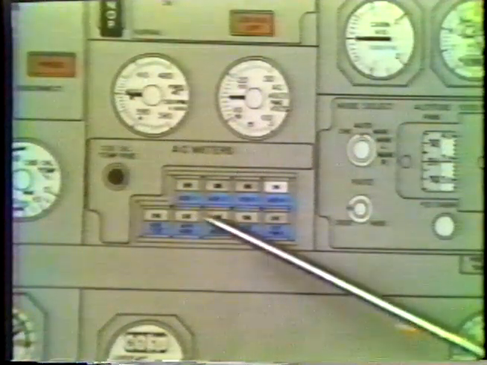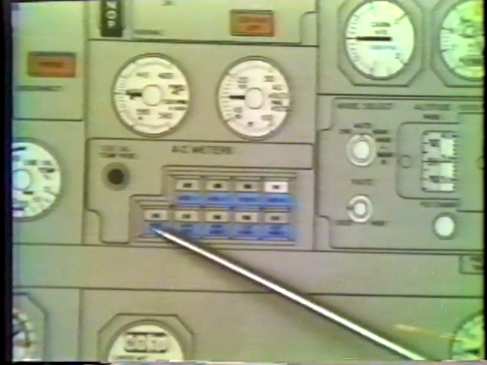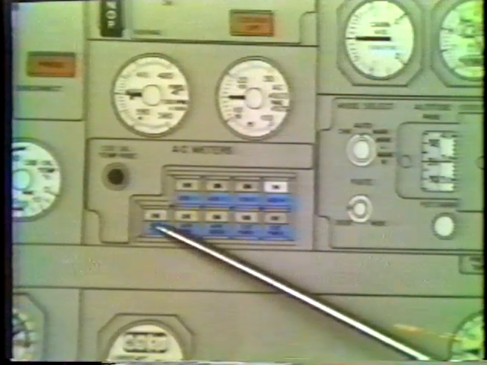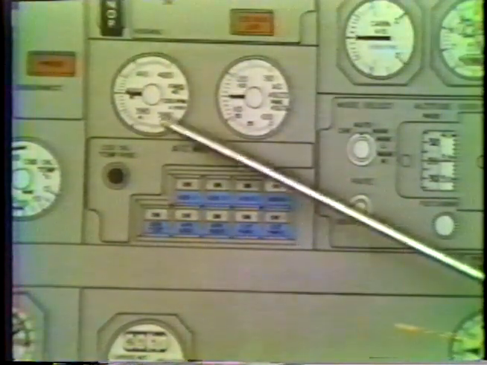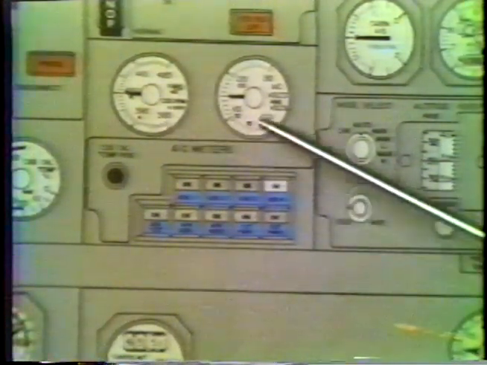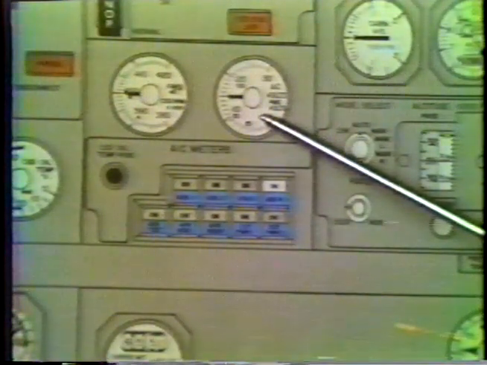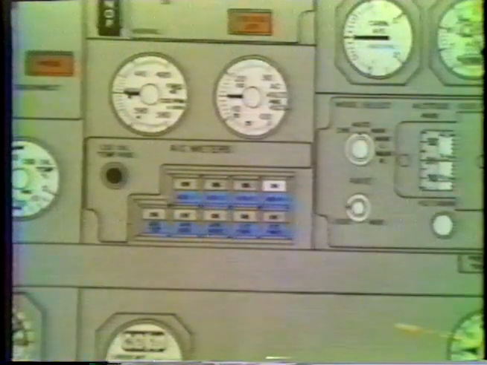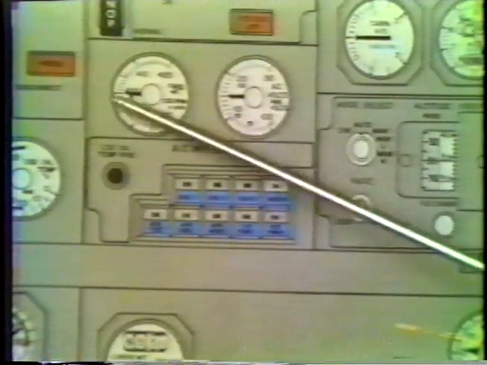Remember, anytime you want to read RPM or PMG, the button must be depressed. As soon as you release it, it reverts back to RPM to frequency and PMG to volts. Normal position for these gauges is the 9 o'clock position.